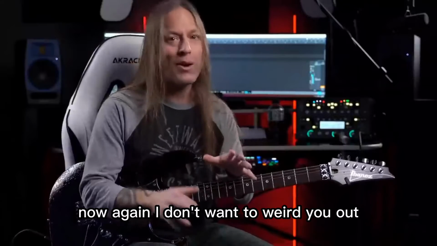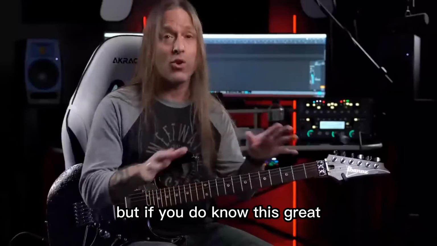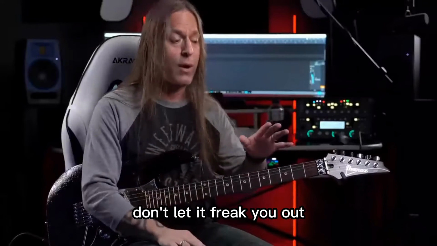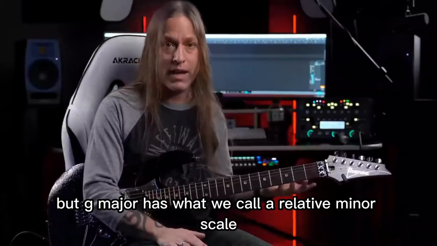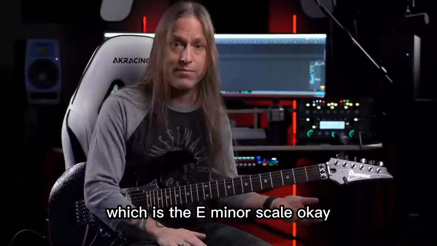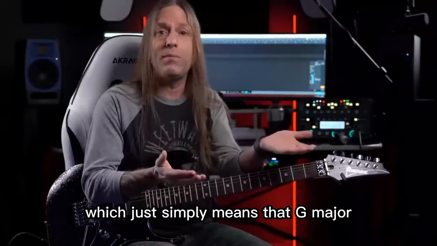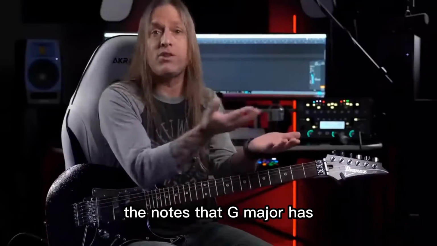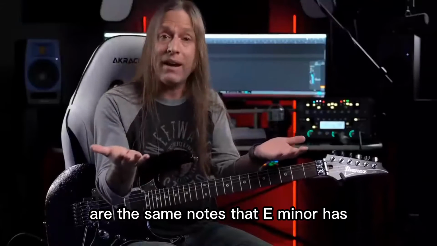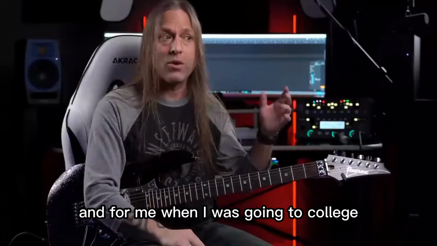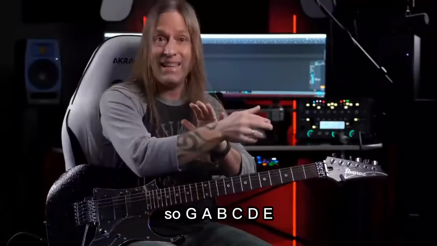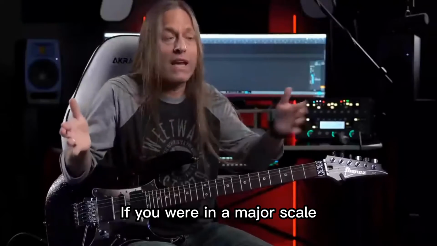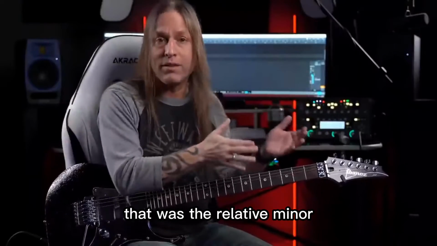Now, again, I don't want to weird you out, but if you do know this, great, and if you don't, don't let it freak you out. But G major has what we call a relative minor scale, which is the E minor scale, okay? Which just simply means that the notes that G major has are the same notes that E minor has. For me, when I was going to college and learning this stuff, I was just taught the 6th degree of G major, so G, A, B, C, D, E. If you were in a major scale and you went up to the 6th degree, that was the relative minor, okay?